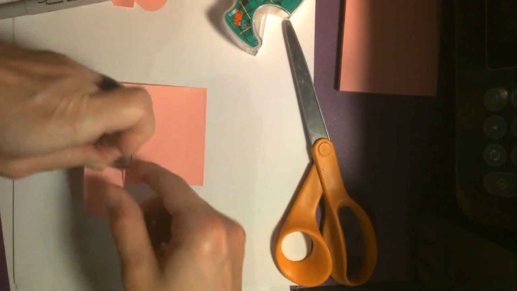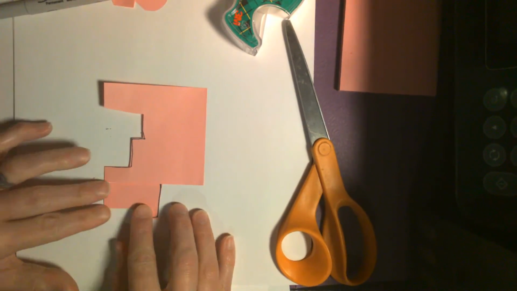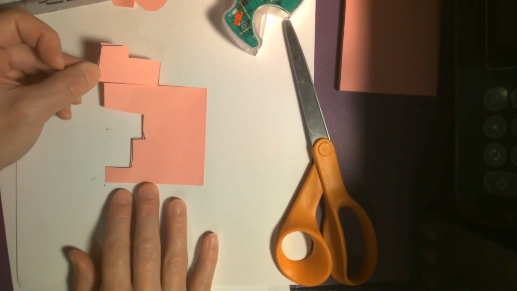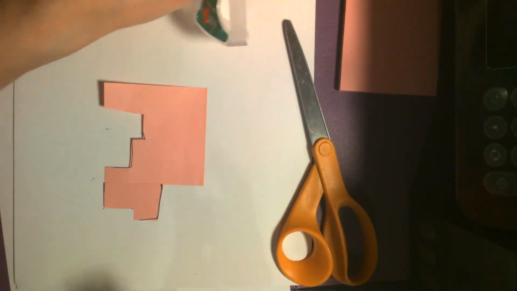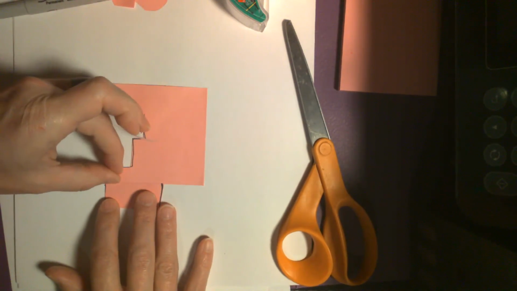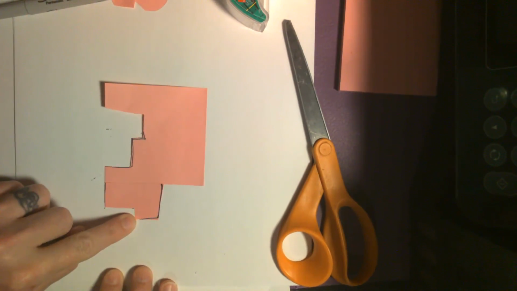Or if I chose to, I could rotate it down like that. All right, so your choice on which side you want to rotate it to. Rotate it up or rotate it down. And again, you're going to use some tape to hold it together. Of course, my friends who are without tape will just be arranging their shapes and then eventually tracing them.